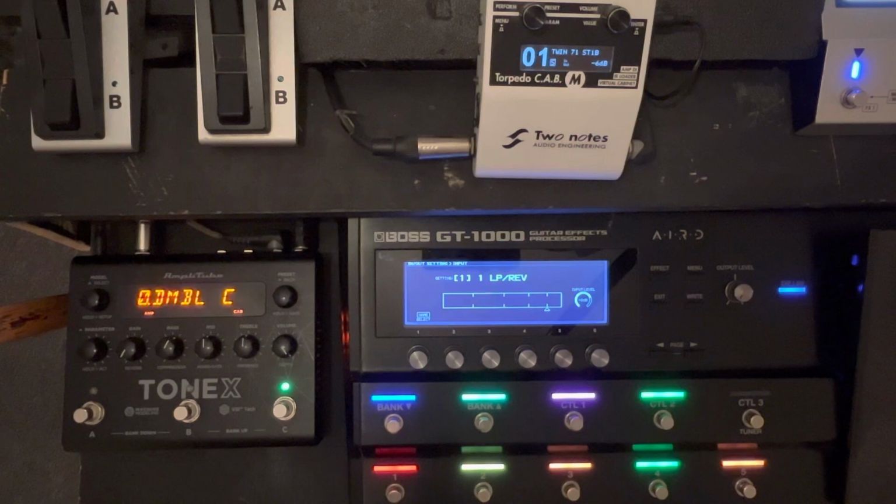Just going to pick up the Tele. Actually, you know what? Let's go for the Casino. So I just change the channel on the Gig Rig. Going to come in on the neck pickup, full pickup. Both pickups. Back pickup.